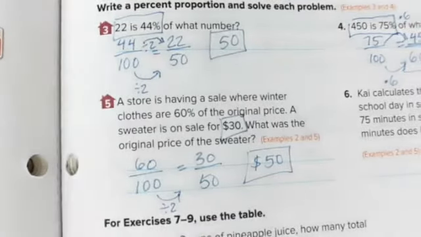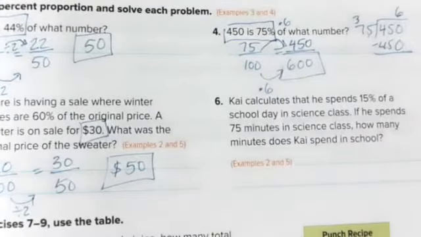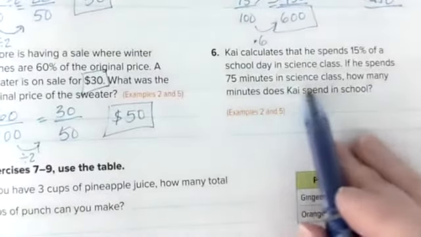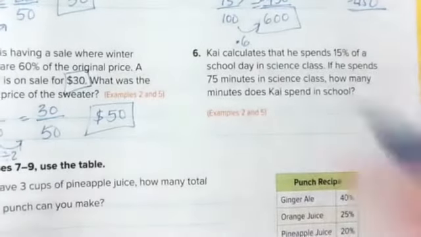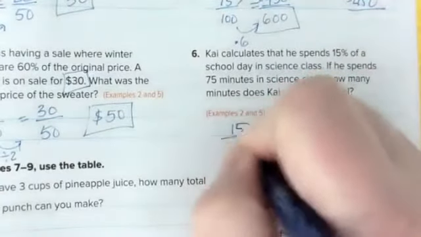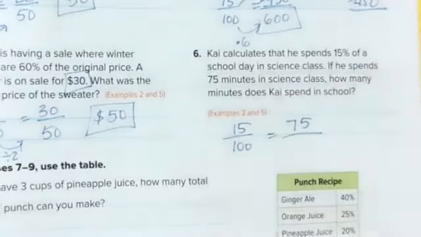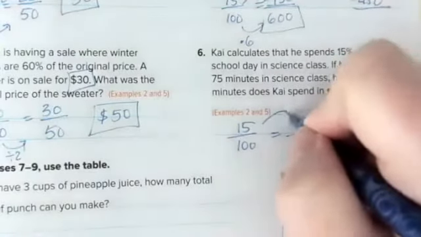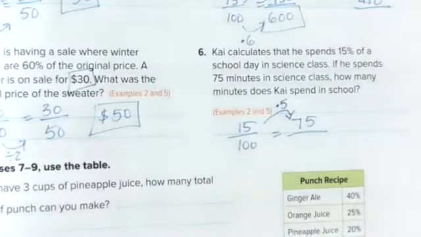Number 6. Kai calculates that he spends 15% of a school day in science class. If he spends 75 minutes in science class, how many minutes does Kai spend in school? So the science portion of the day is 15%, and the science portion of the day is 75. So if I count by 15 or do 75 divided by 15, I know that is 5.